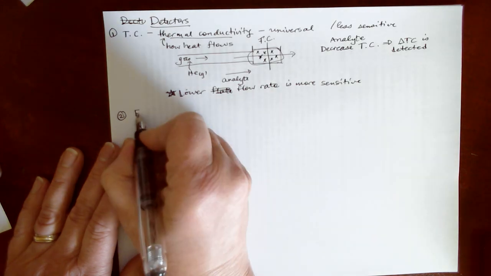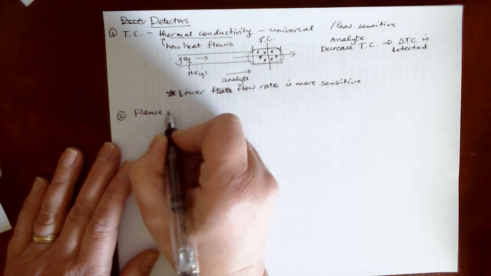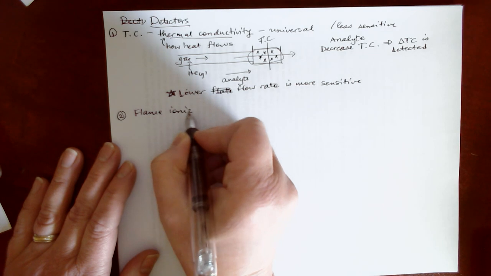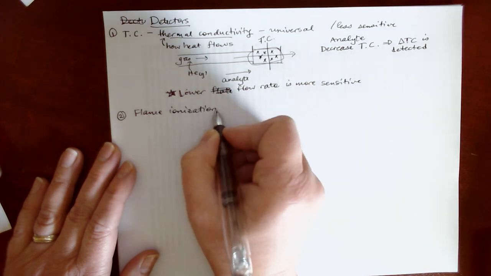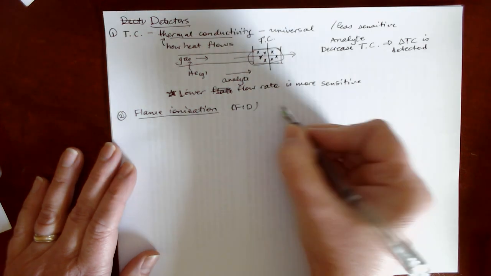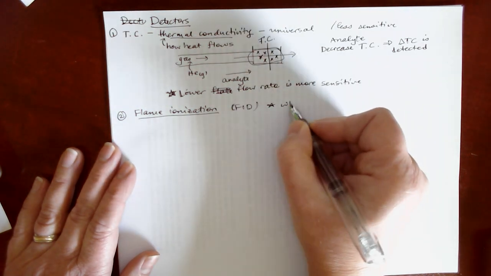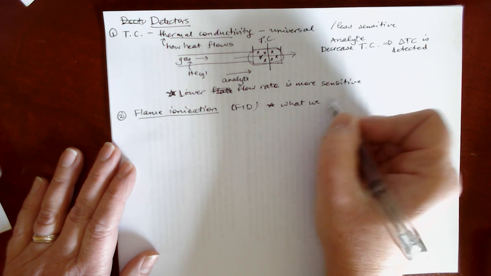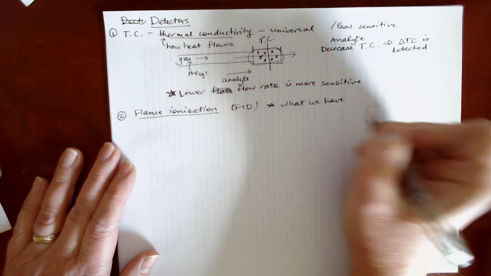The other one is the flame ionization detector, and that was abbreviated FID. And this is what we have on our gas chromatograph. All right.